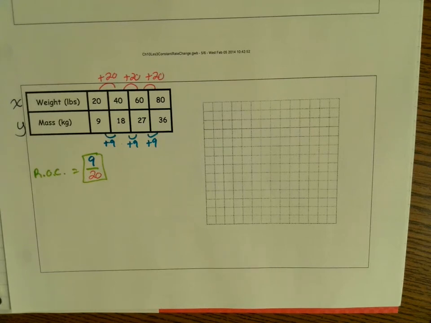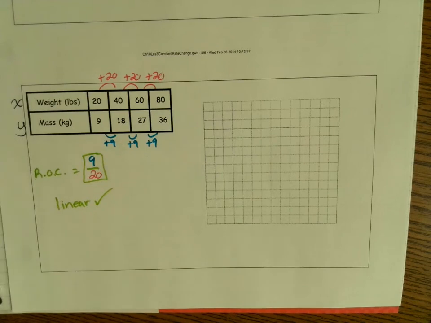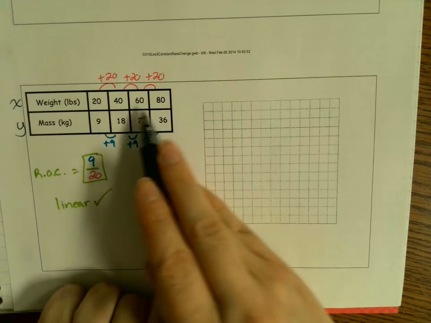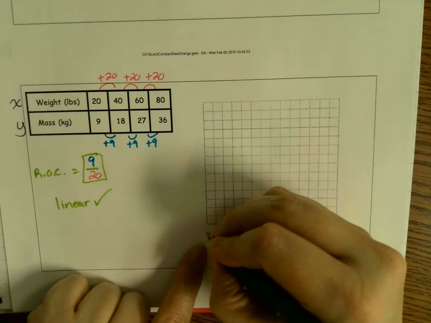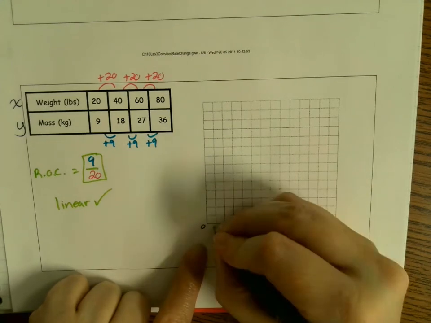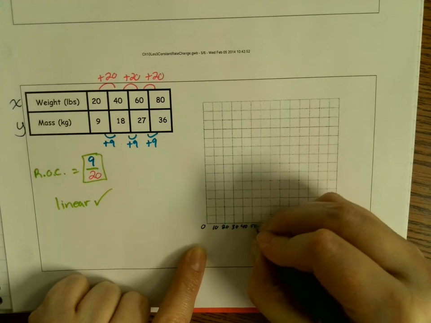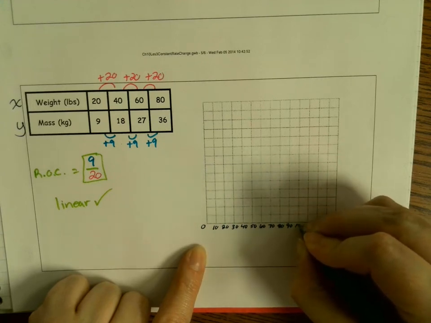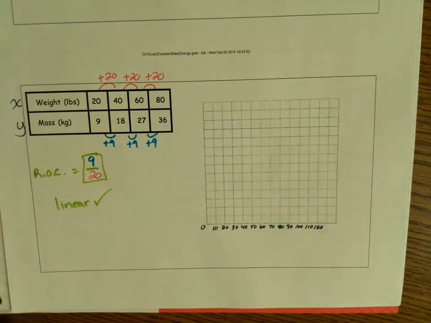So it is linear. We can go ahead and check that off. Now we need to see, is it going to pass through the origin? So again, because my x has to get up to a value of 80 or past that, I'm going to count by tens. So I'll do 10, 20, 30, 40, 50, 60, 70, 80, 90, 100, and I'll go a little bit past it, 110 and 120, and I can stop there.